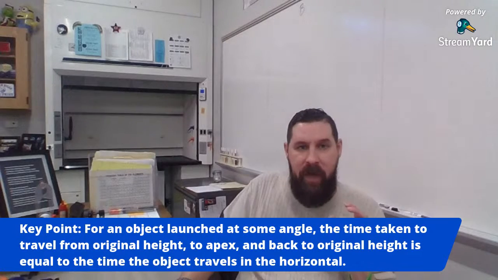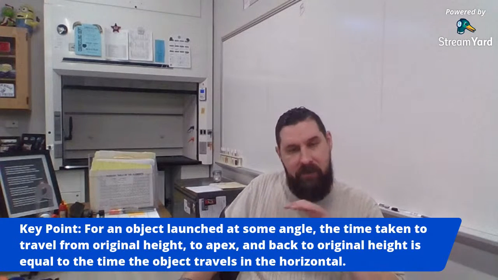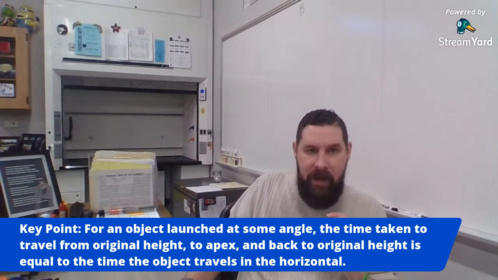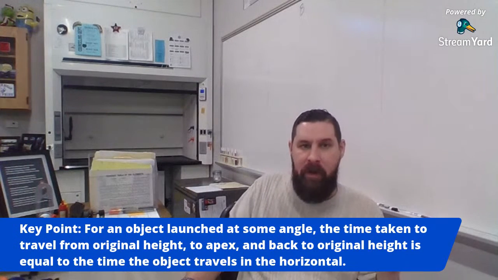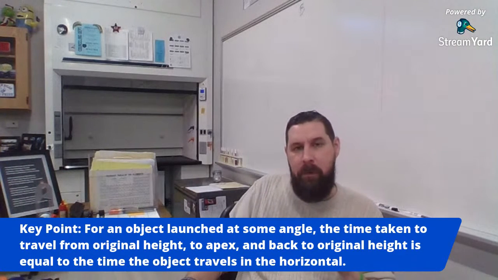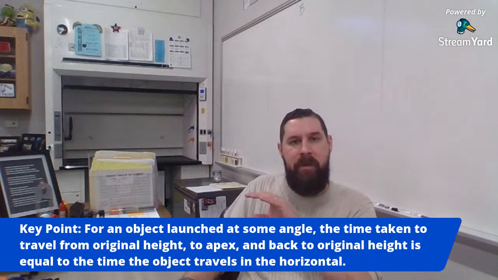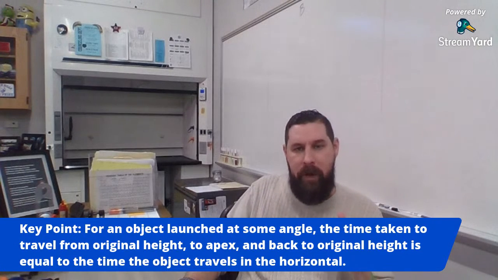But the other point that is of extreme importance is that for an object launched at some angle, the time taken to travel from that original height to the apex and back to the original height is always going to be equal to the amount of time that the object has to be able to travel in the horizontal axis. That is what ties the y component of projectile motion to the x component.